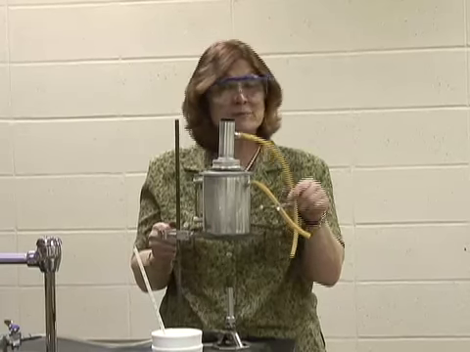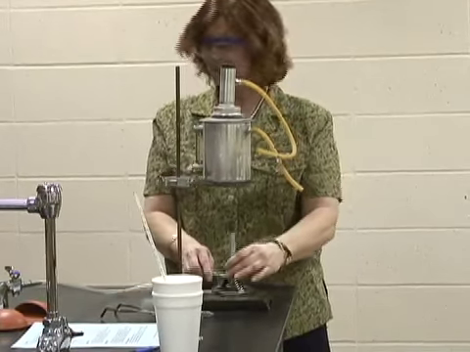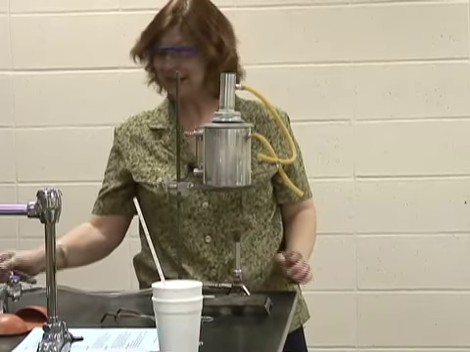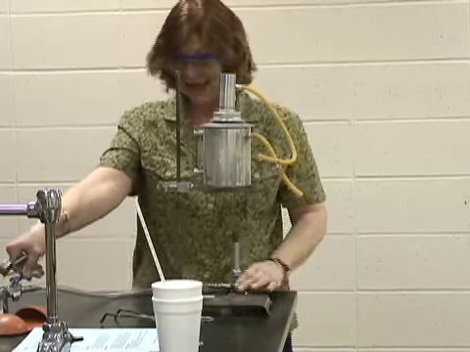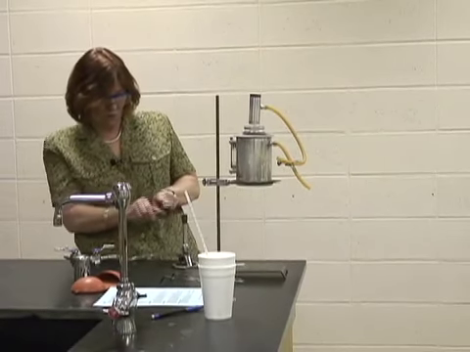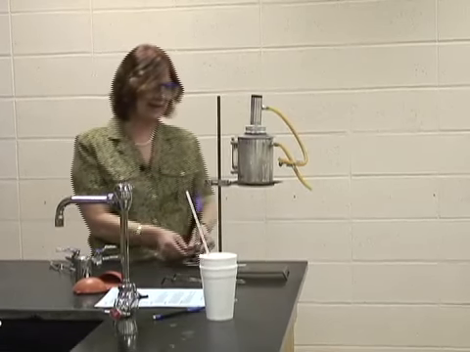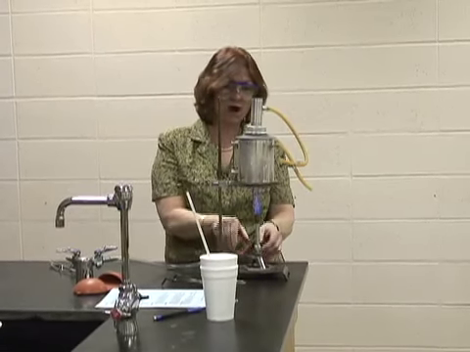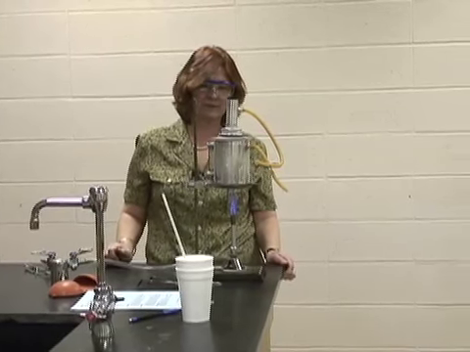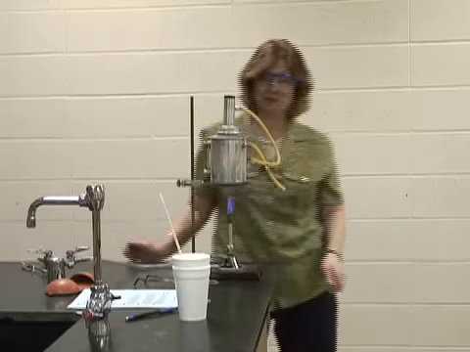Now I have to be careful because this is a rubber tube and I don't want to get it into the flame. We do have to be cautious about some of these things. I'm turning on the gas and I'm lighting the Bunsen burner. Whoa, Bunsen burner excitement. Okay, now I'm going to heat up the water. And it may take a few minutes for the water to begin to boil.